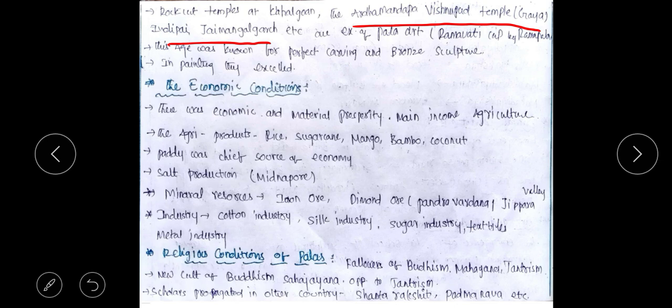Okay, now let's deal with some of the economic conditions during the Pala Empire. There was economic and material prosperity, and the main income was from agriculture. As we saw before, the Pala kings used to give land grants to farmers or peasants. The important agricultural products were rice, sugarcane, mango, bamboo, coconut. And paddy was the chief source of the economy. It used to play a vital role in the economy of the country.